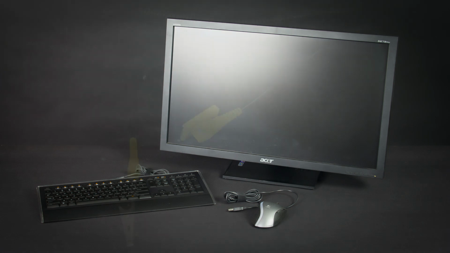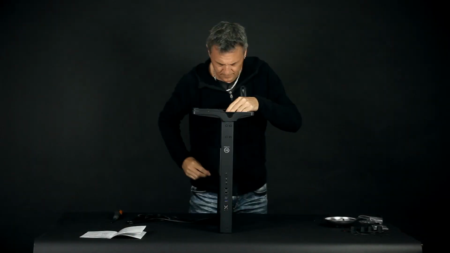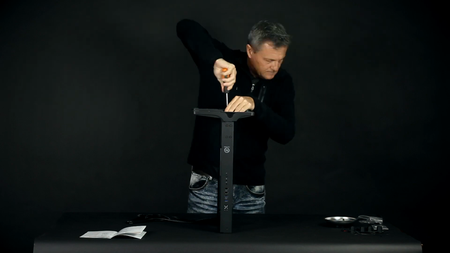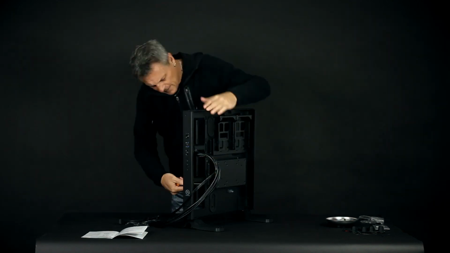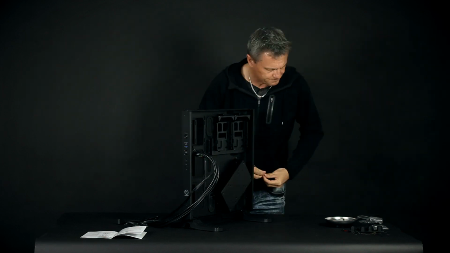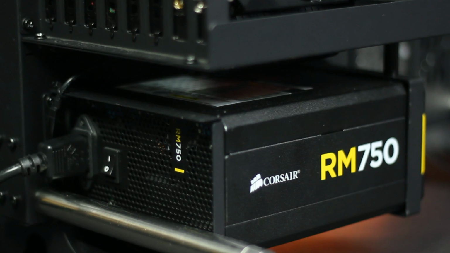It's also very recommended to use an anti-static wrist strap, and if not, make sure you discharge yourself from static by touching a large metal object regularly, particularly before you touch sensitive parts like the memory or the graphics card. You have been warned. Next up, I installed the Corsair RM750 power supply.